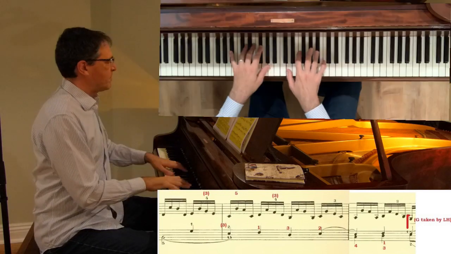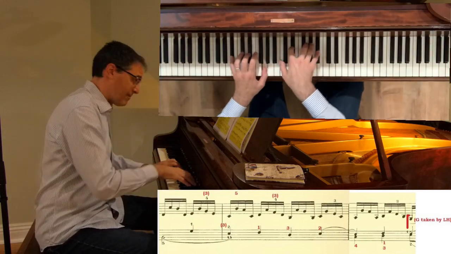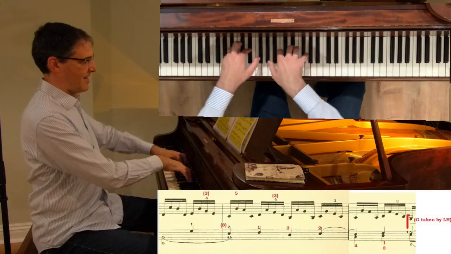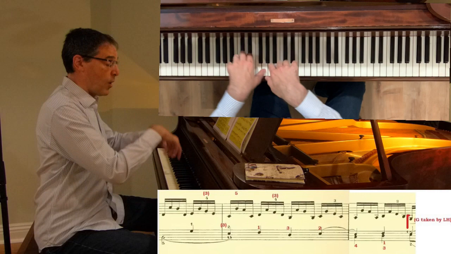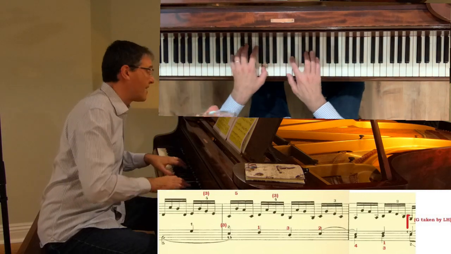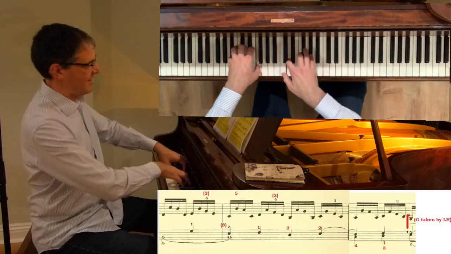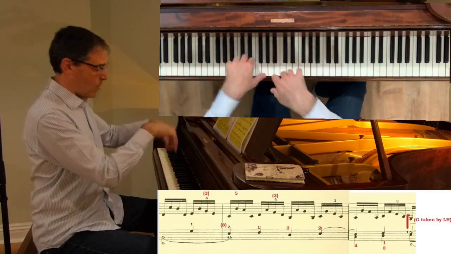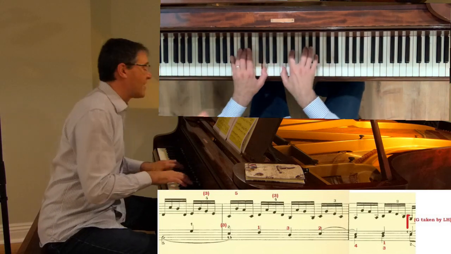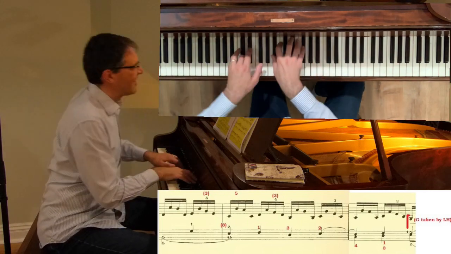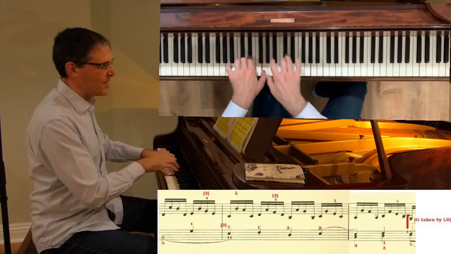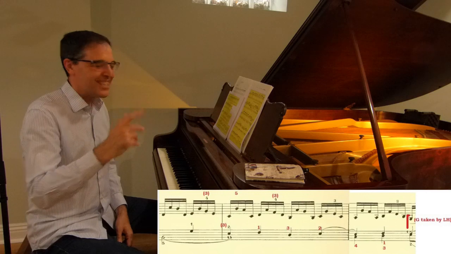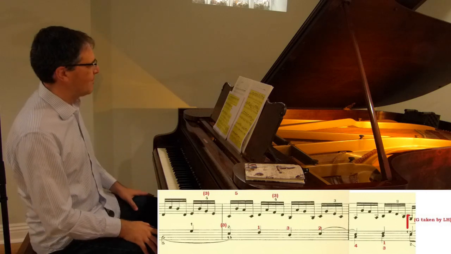It could be this, or this. It will never end, you will never end. Explore what you can do with these simple notes. This is the beauty of Baroque music.